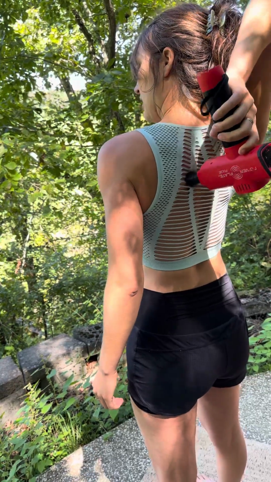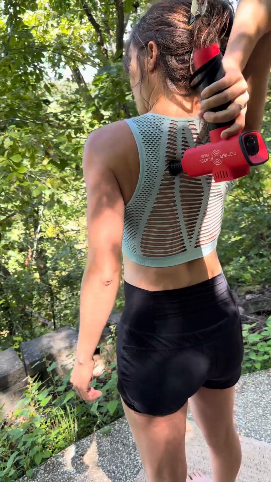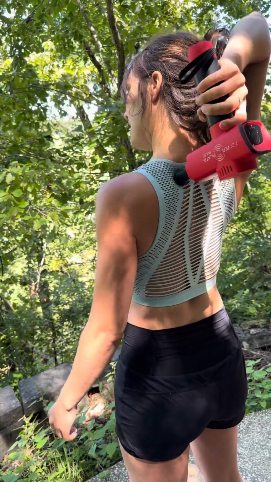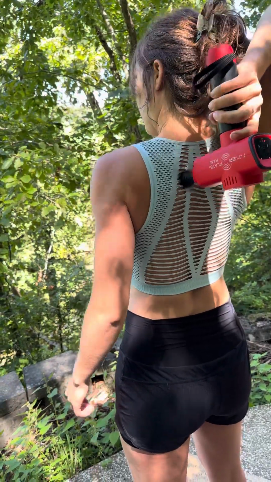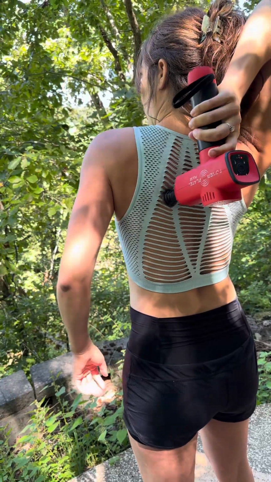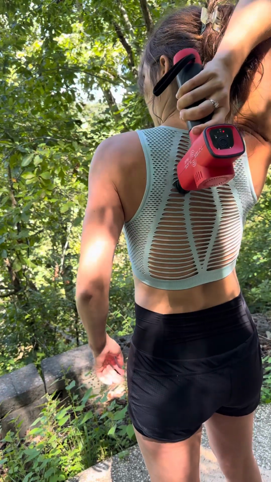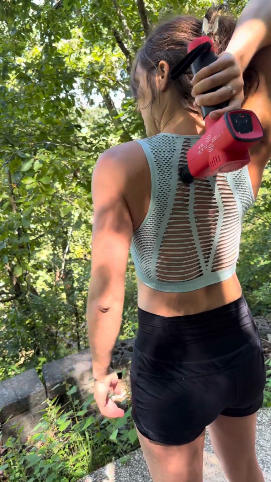Also work some mobility of your opposite arm, working around the rhomboid muscles in the medial aspect of the shoulder blade. Note that I'm bringing my shoulder blade up and then dropping it down to create elongation of these muscle groups.